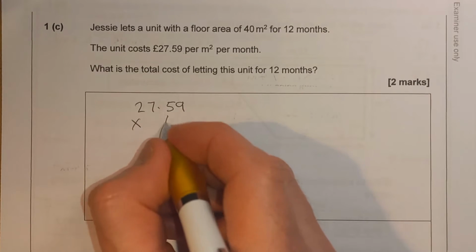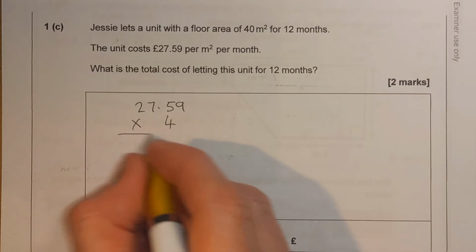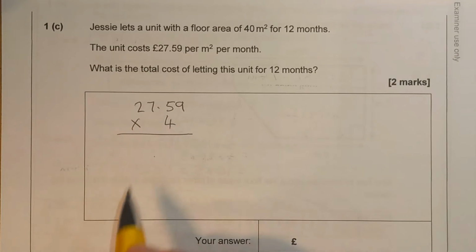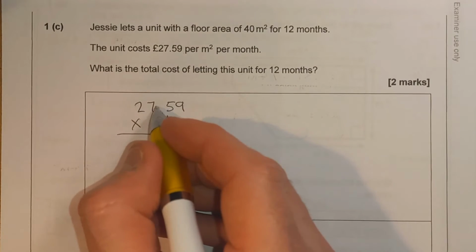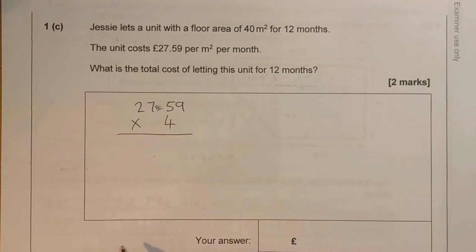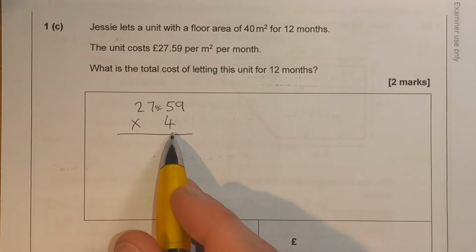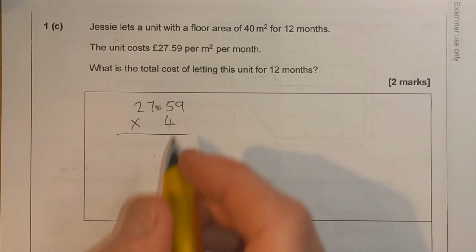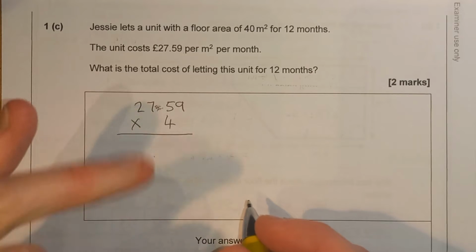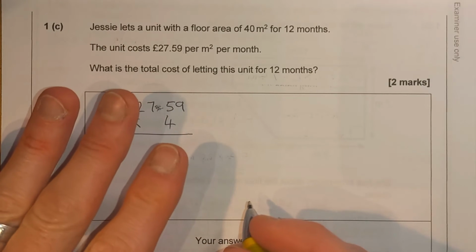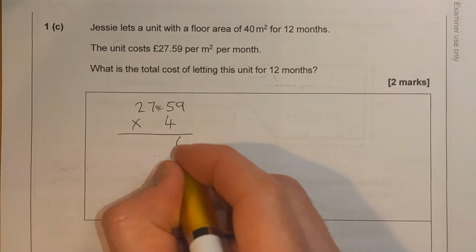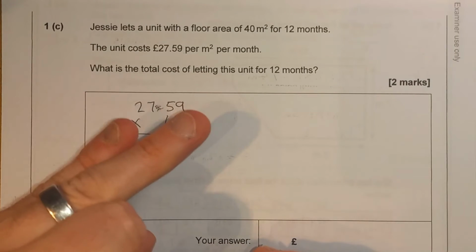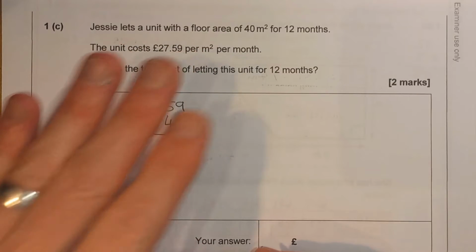But what I'm going to do is ignore the 0 for now. Just multiply it by the 4. Okay. In fact, we can even ignore the decimal point. Okay. Let's forget about that. So we've just got 2759 times 4. Okay. We'll put the other bits in afterwards. So 4 times 9. 9, 18, 27, 36. 6, carry the 3. 4 times 5. 5, 10, 15, 20.